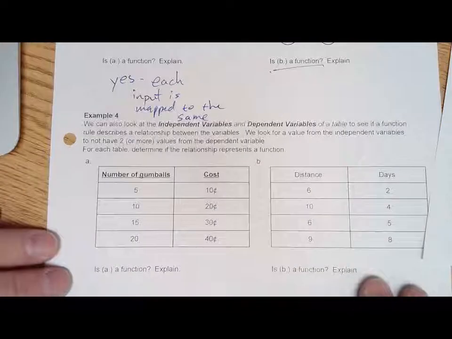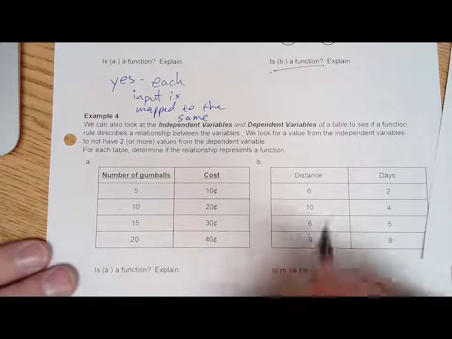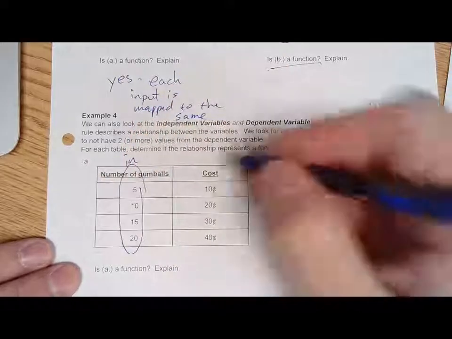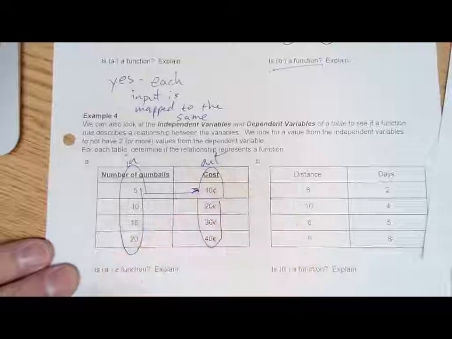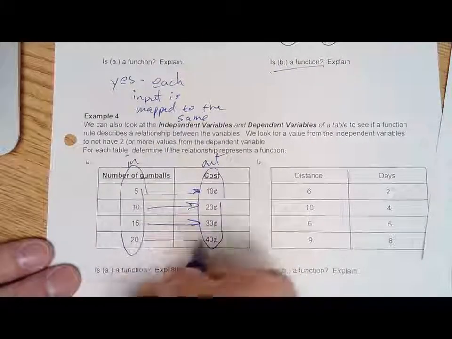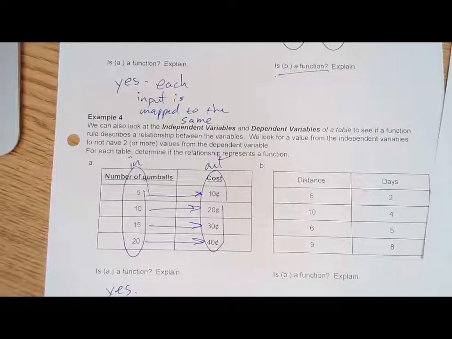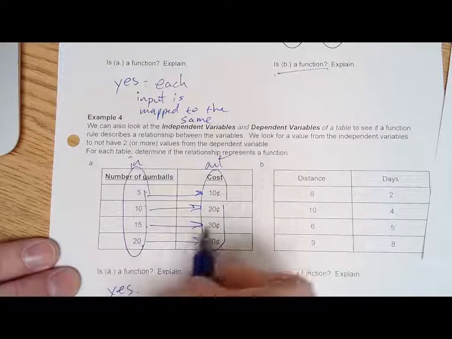Moving on, down to number 4. If we look at something that's not represented with groups and arrows that are mapped, we can look at a table. It's really the same thing. You have a group of inputs, and they are mapped to outputs. So 5 goes to 10 cents, and 10 goes to 20 cents, and 15 goes to 30, and 20 goes to 40. Yes, this is a function for all of the same reasons that we said before. Each of these inputs only has one potential output.